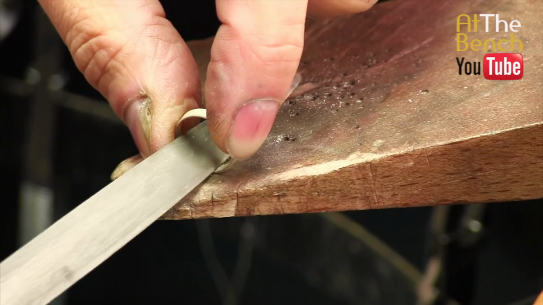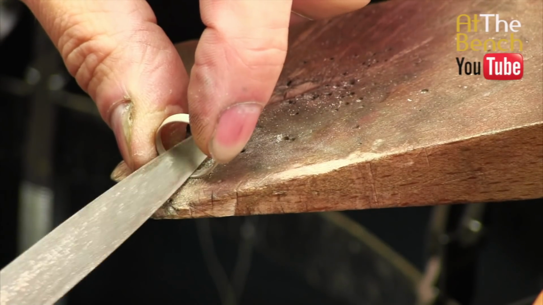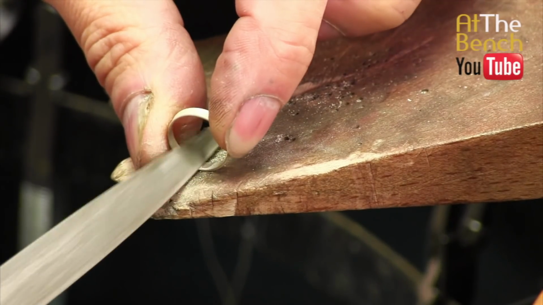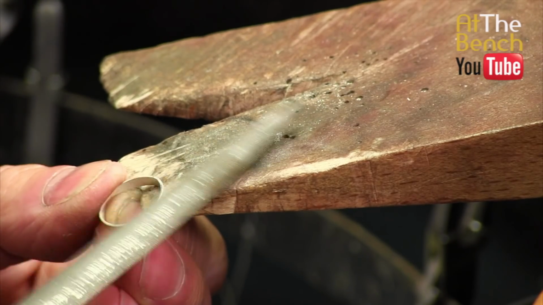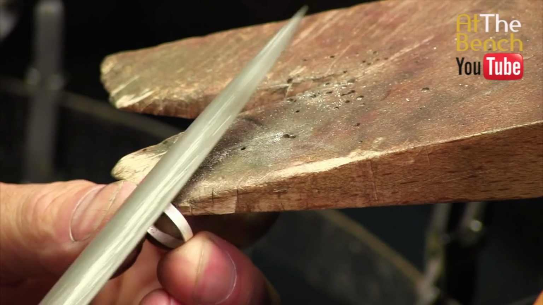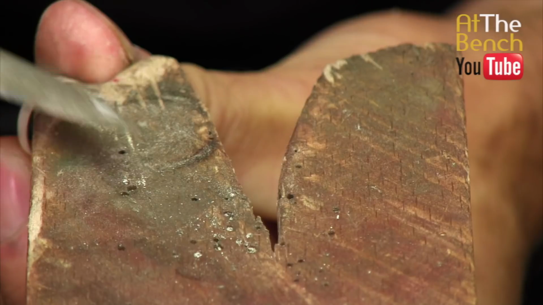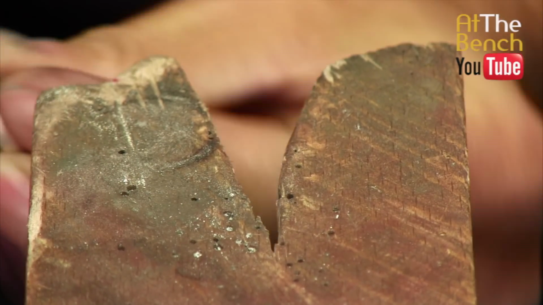because you can remove that solder, otherwise it may be hammered into your silver. Just gently tidy up if you've got a bit of excess on the outside as well. Just remove that little bit. So that's looking good.